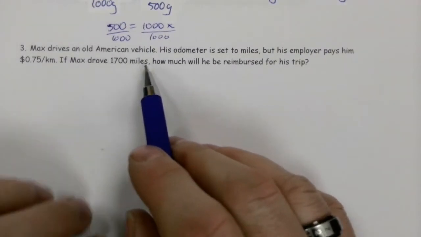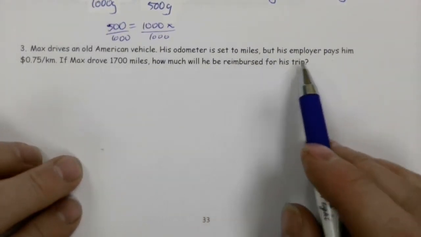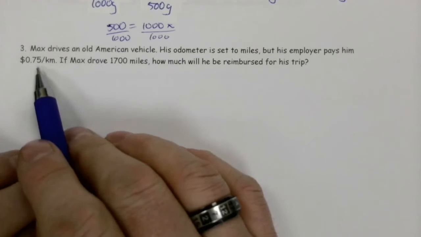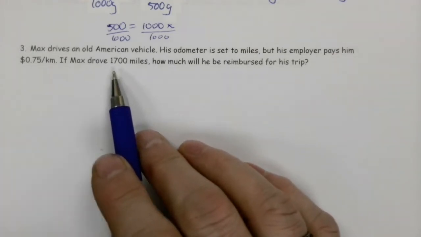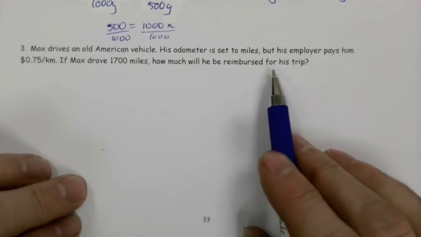Max drives an old American vehicle. His odometer is set to miles, but his employer pays him 75 cents per kilometer. If Max drove 1,700 miles, how much will he be reimbursed for his trip?